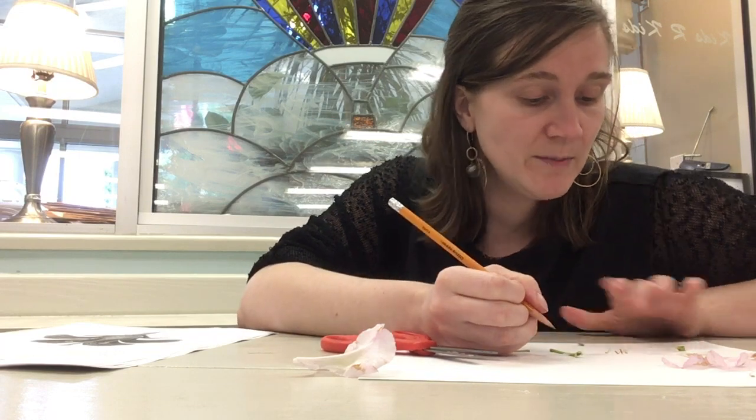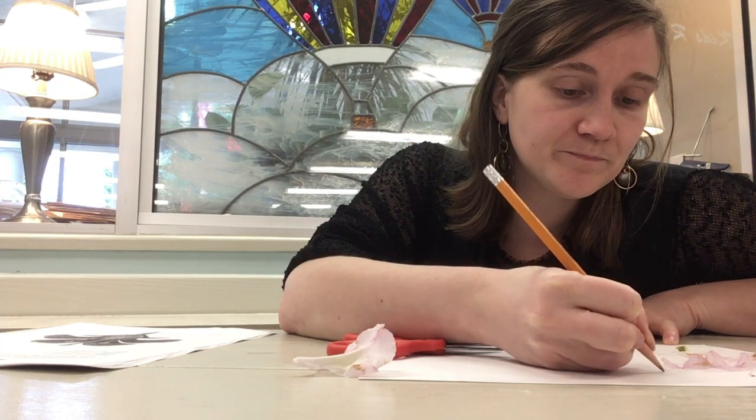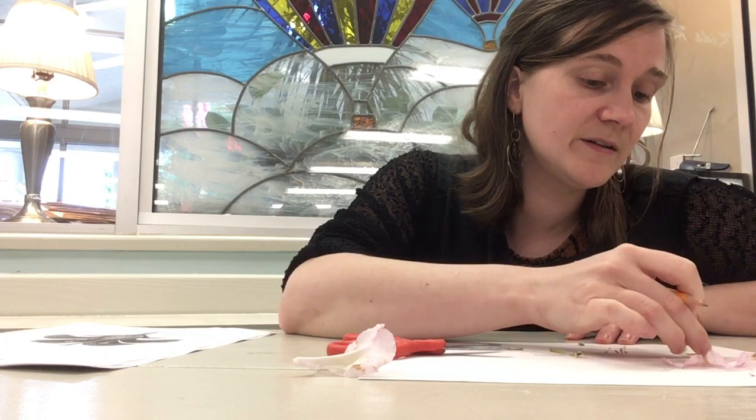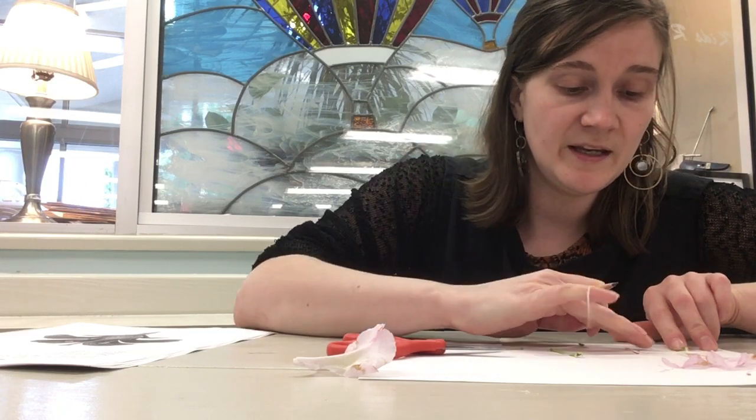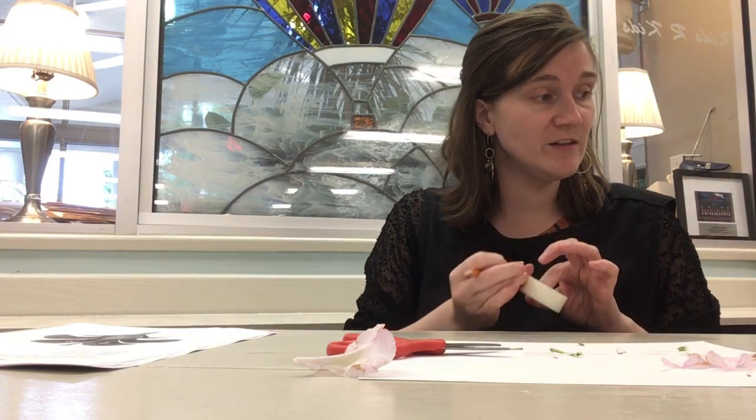All right, so let's kind of label the parts that we see. So I've got the petal. And then right here, this bigger one, this is the style. Right here is the stigma. Right here is the ovals. And then, let's see, we'll take this down because we got the anthers with pollen.